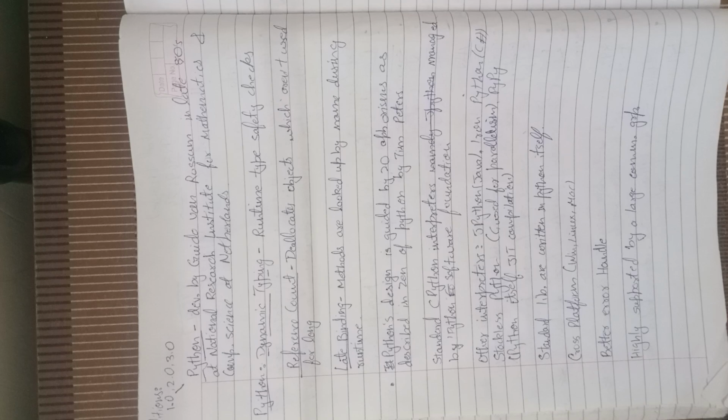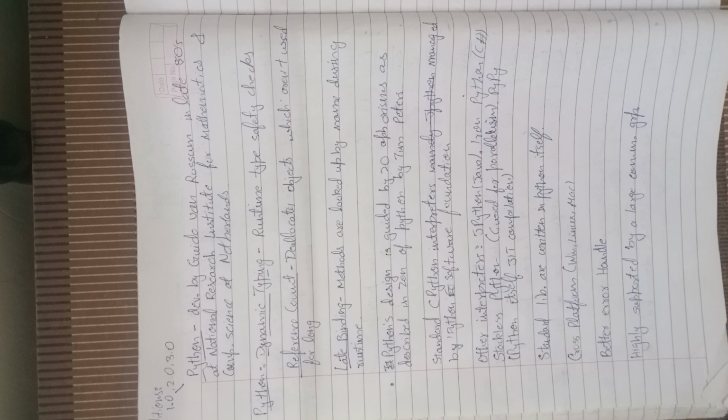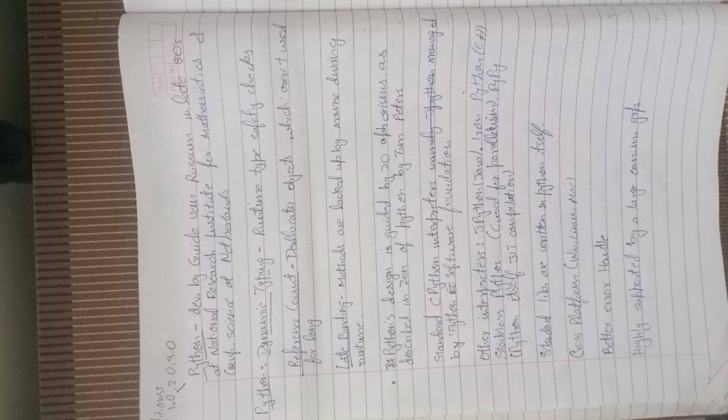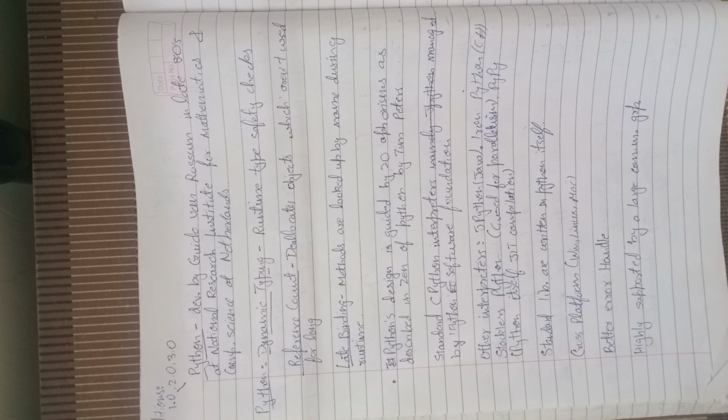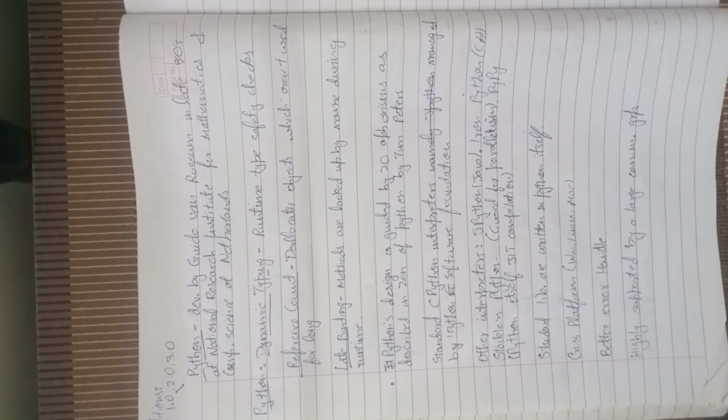Reference count deallocates objects which are not used for long. So reference count is a feature in Python which deallocates the object. It frees up the memory of objects which are not used for long. So it makes Python faster and less memory consuming, right? Late binding: methods are looked up by name during runtime. So as you might know about late binding, methods are looked up by their name at runtime.